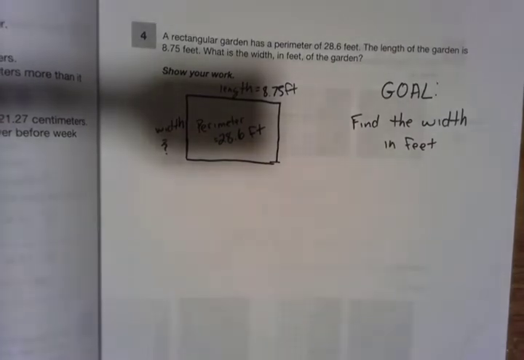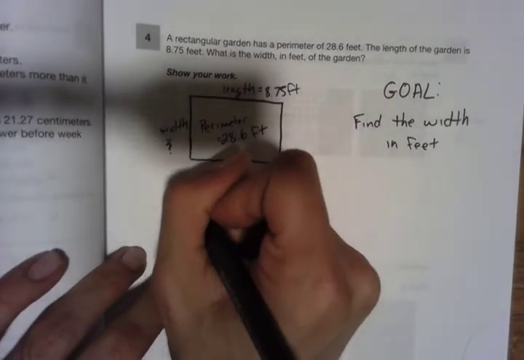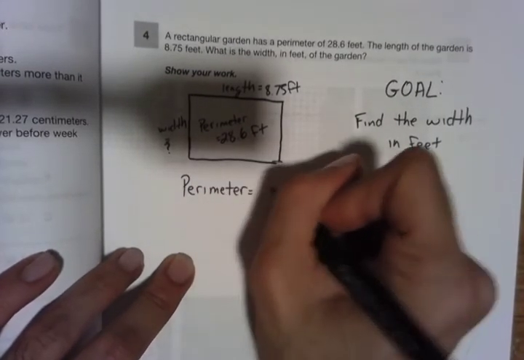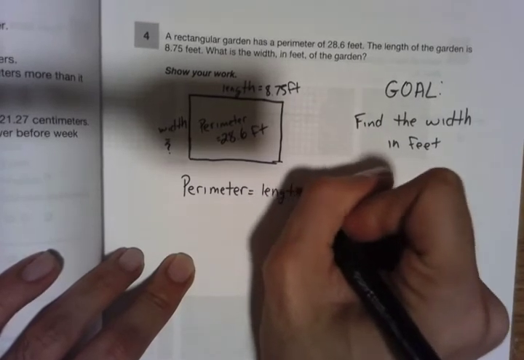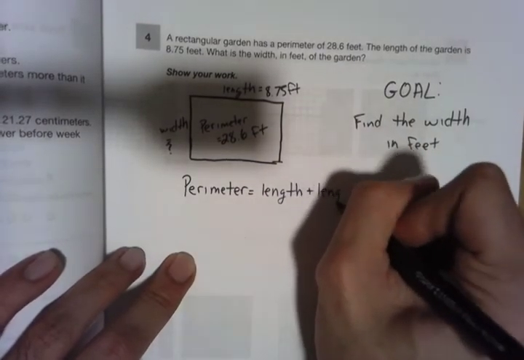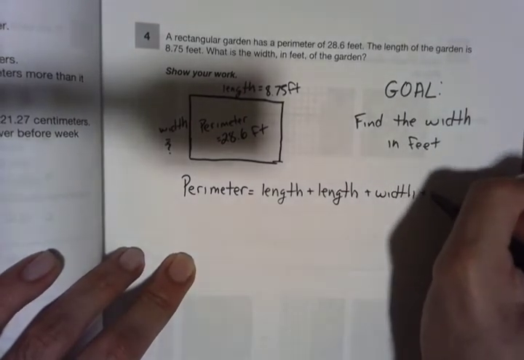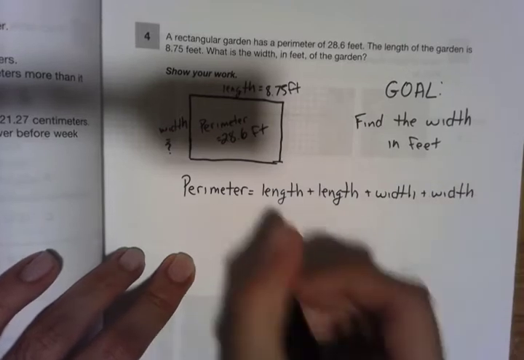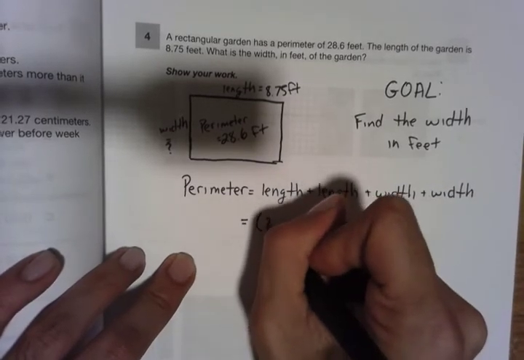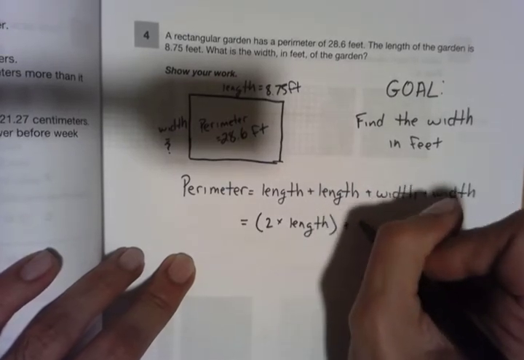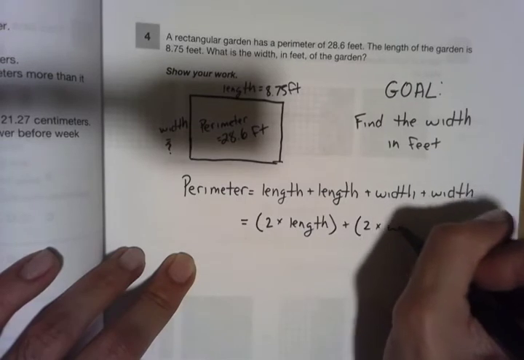And so, when doing this problem, it's good to write down the formulas you might need to solve this question. So, our perimeter formula for rectangles is perimeter equals length plus length plus width plus width, or 2 times length plus 2 times width.